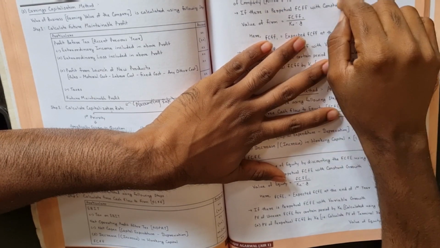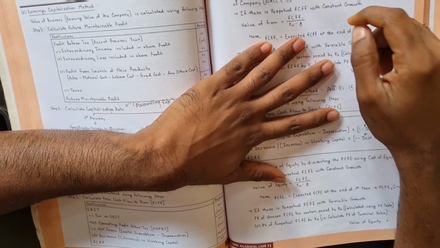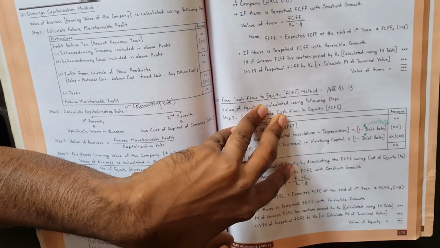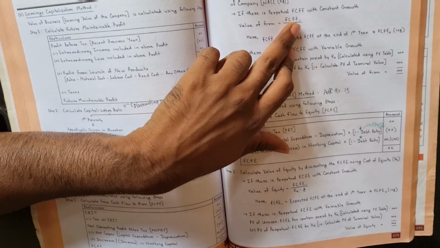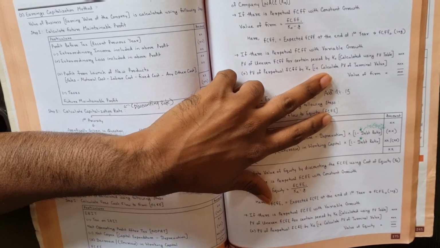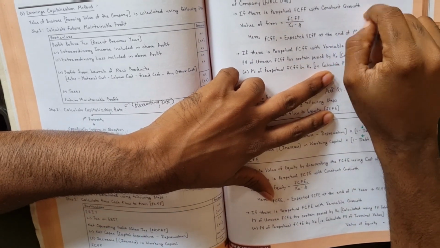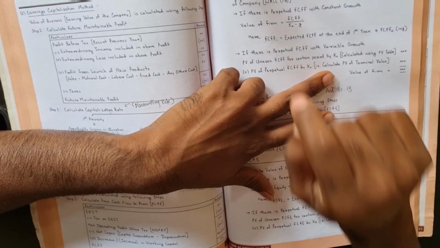This formula is similar to your D1 upon KE minus G, right? It is the same formula. Here you have to substitute D1 by FCFF1. What is FCFF1? It is D0 into 1 plus G, right? The same thing applies here also.